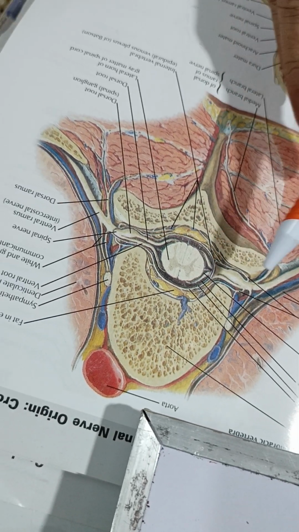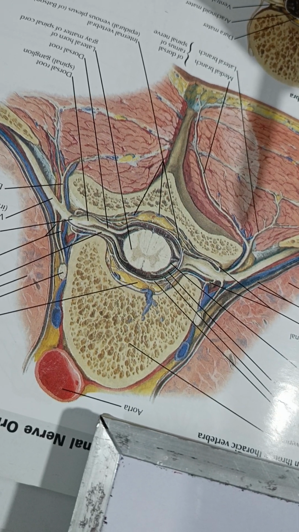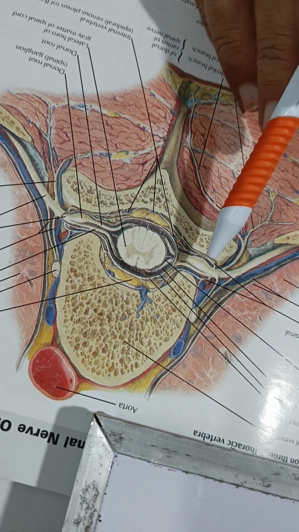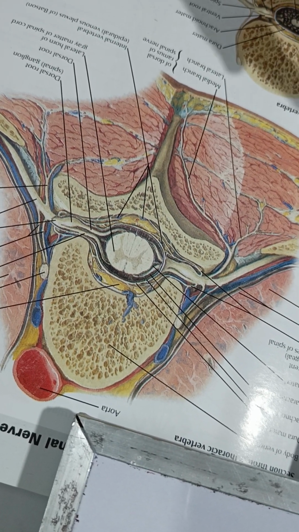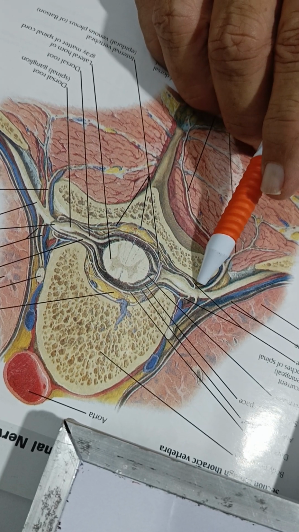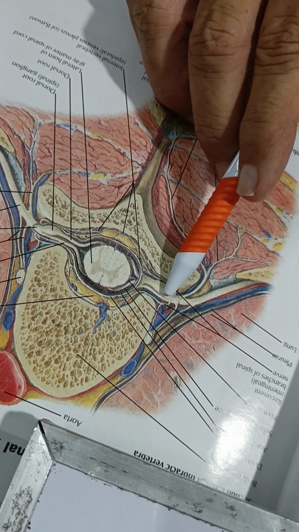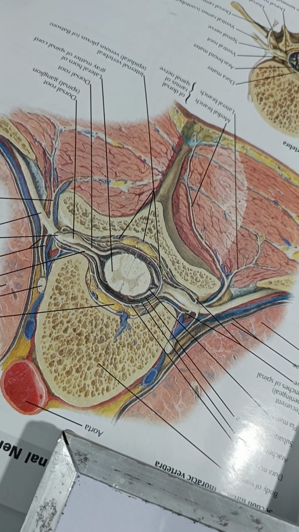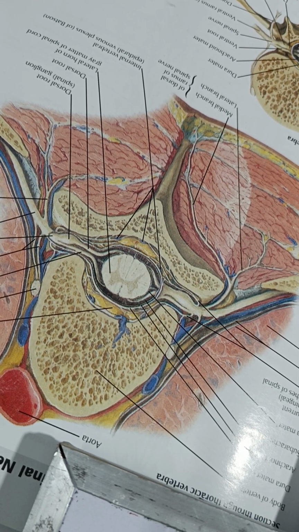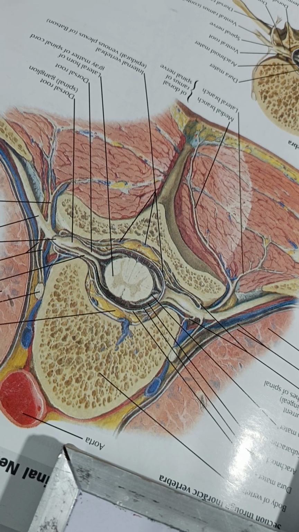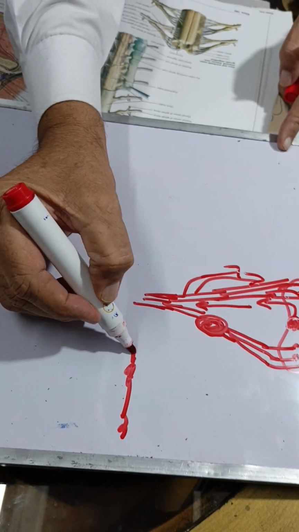and over here it supplies the dura mater, the ligaments, and also the vertebral bone, etc. These are called the recurrent or meningeal branches of the spinal nerve. These come back through the foramen. Then next to that, each spinal nerve, already present over here, is also present over here.